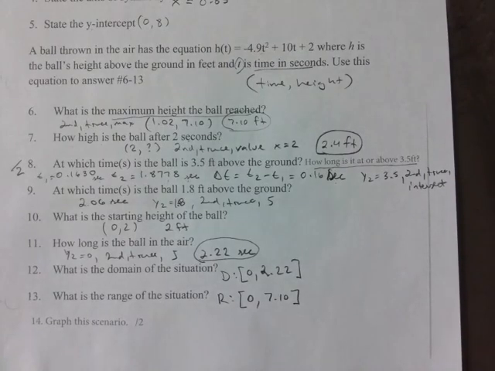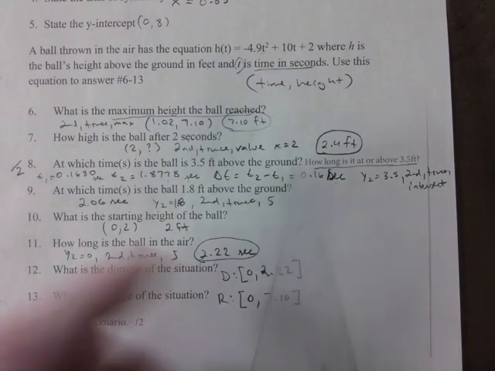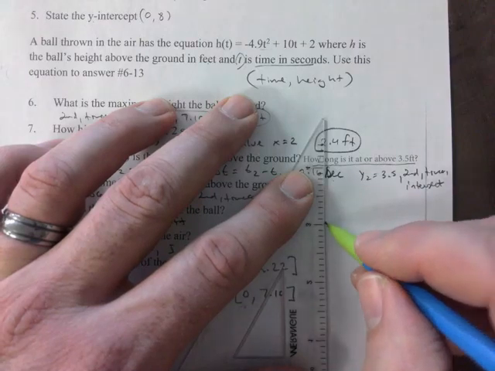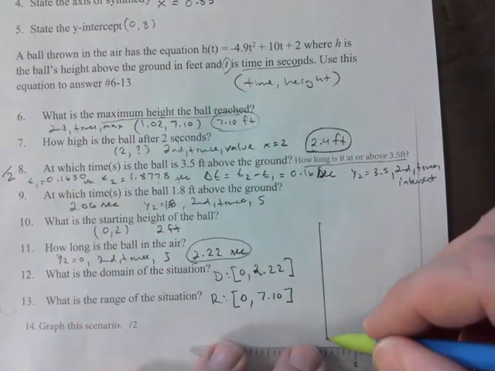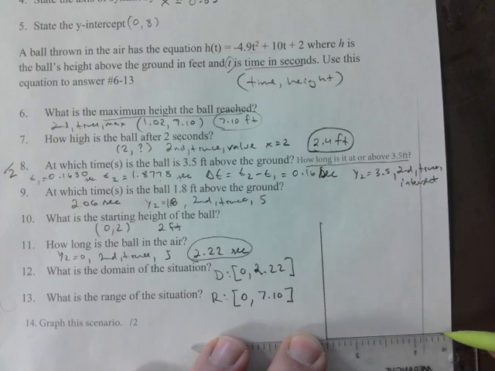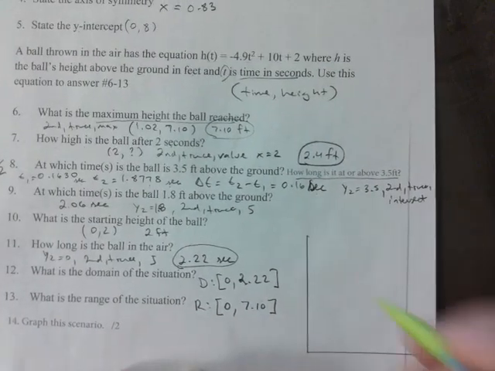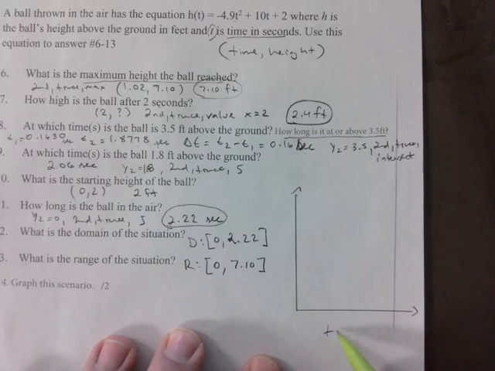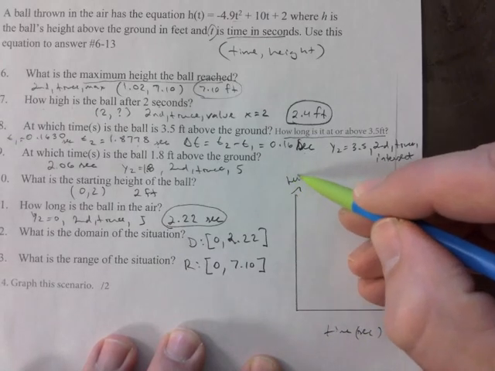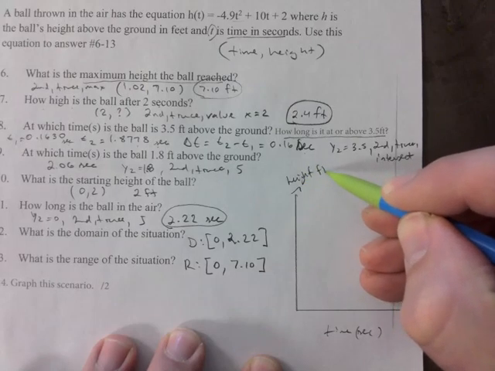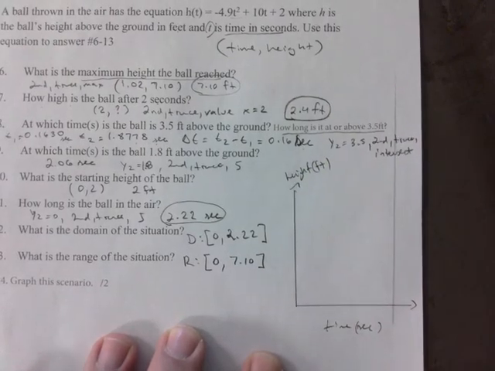And now the graph, right? So I don't know where you were able to get that. I'm going to try to do it here. I think it's a little small, to be honest, but I think we can make it work as long as the scale is good. So this will be time in seconds. This is height in feet. Okay.